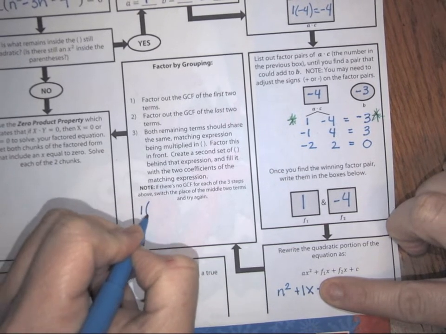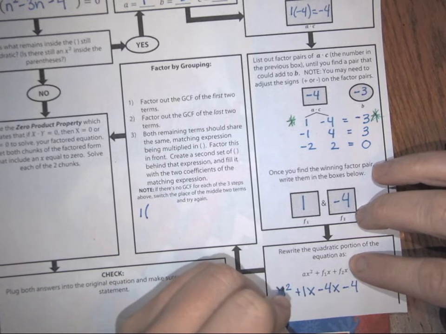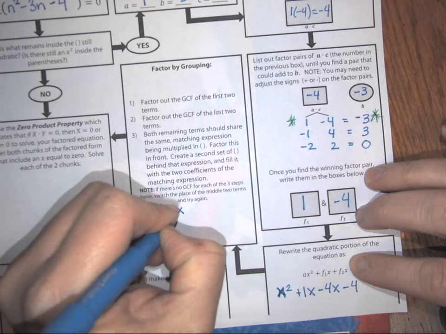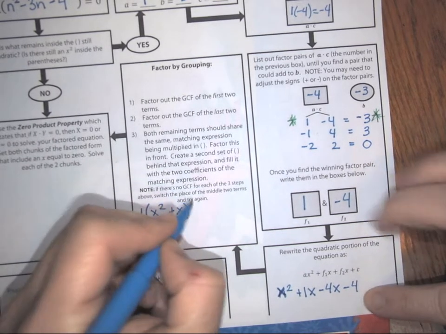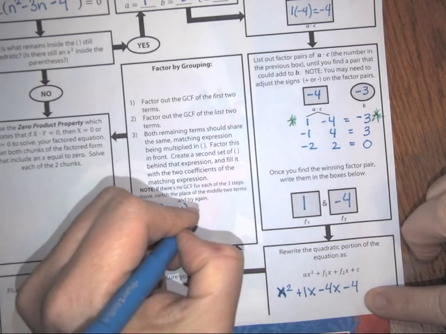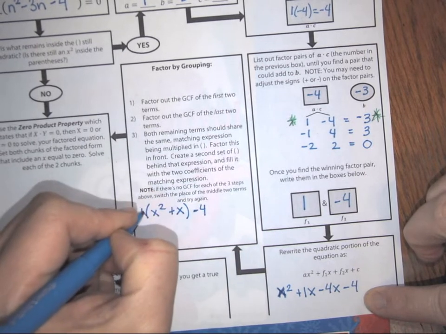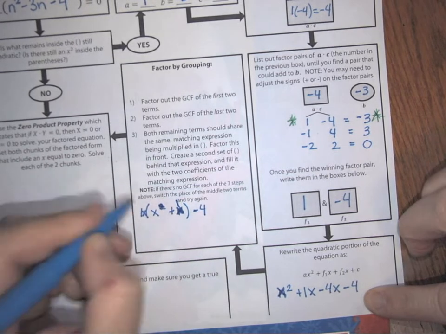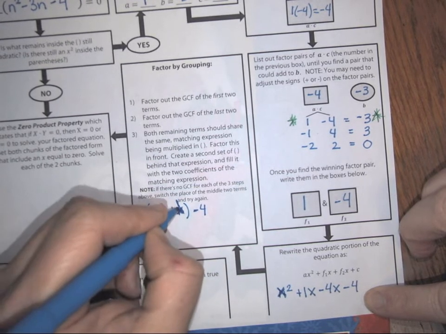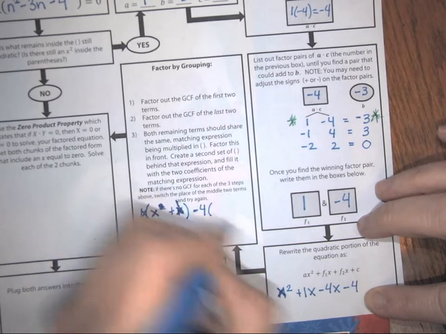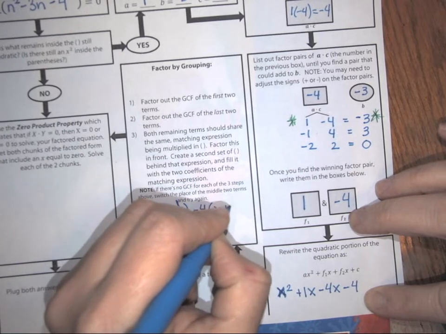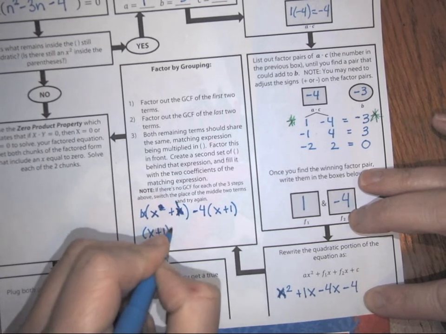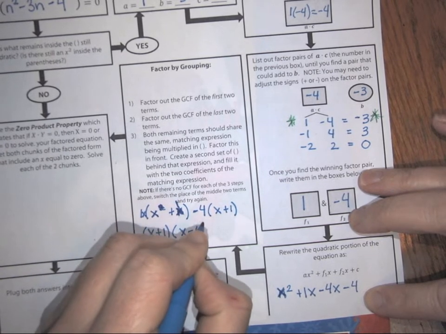So 1 times, oops, and then my GCF here is actually negative 4. Sorry, this should be 1x. I'm left with x plus 1. Sorry about that. So 1x, this becomes x, and this becomes 1. So negative 4, and then here I'm left with x plus 1 again. Now I can take out the x plus 1, and I'm left with x minus 4.